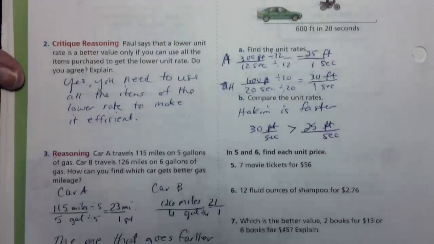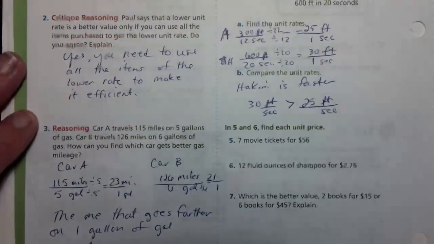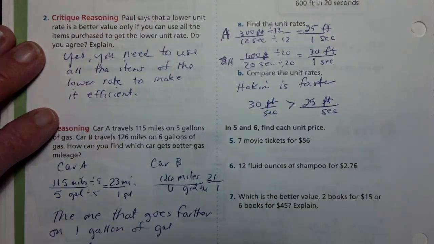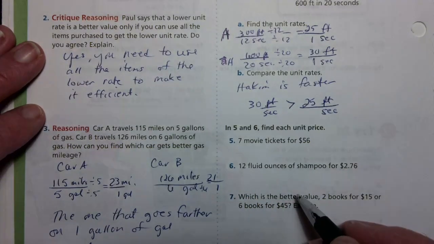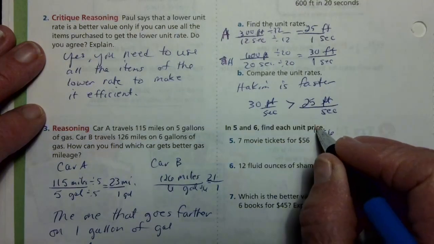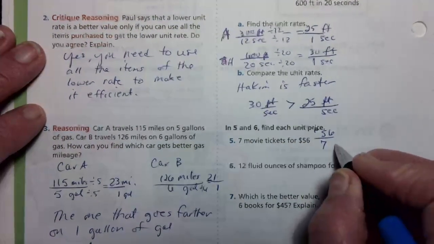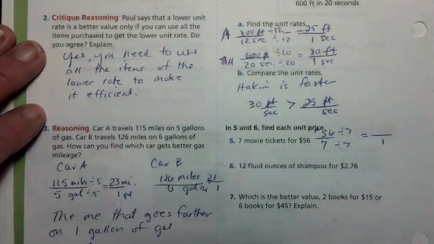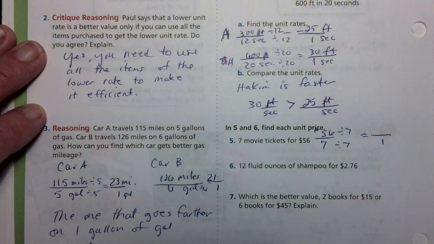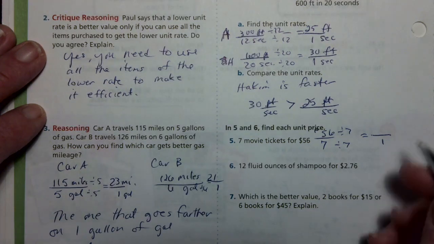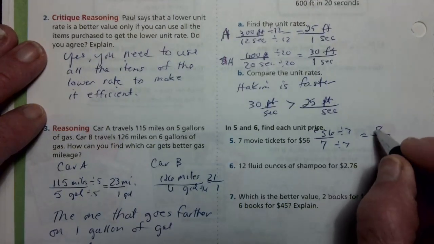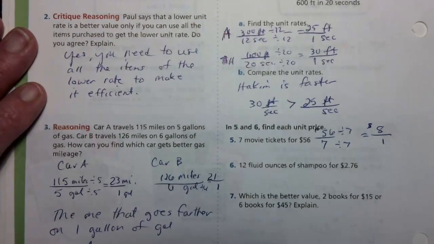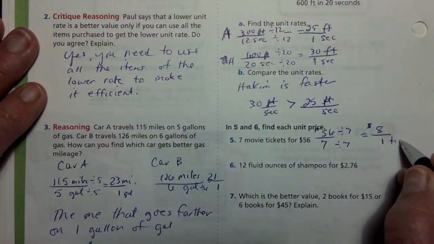All right, let's go to 5 and 6. Find each unit price. We got 7 movie tickets for $56. I want to know the price of one. So it's $56 for 7. Divide by 7, divide by 7, and you get a 1 on the bottom. And what's 56 divided by 7? You should know that's 8, because 8 times 7 is 56. Okay, so there's unit price, $8 for one ticket.